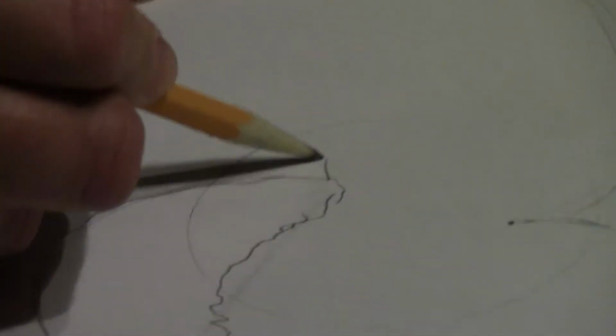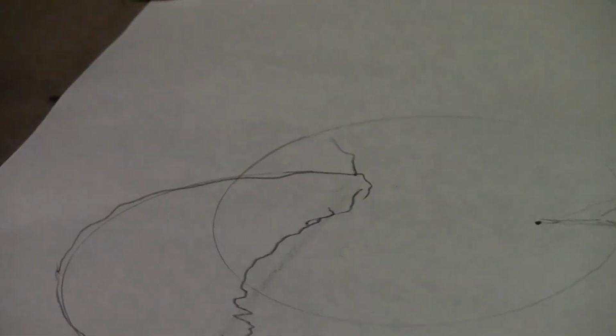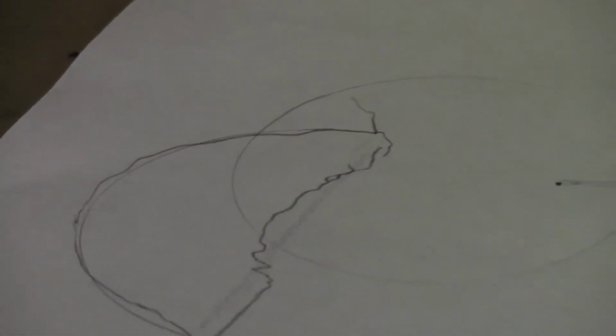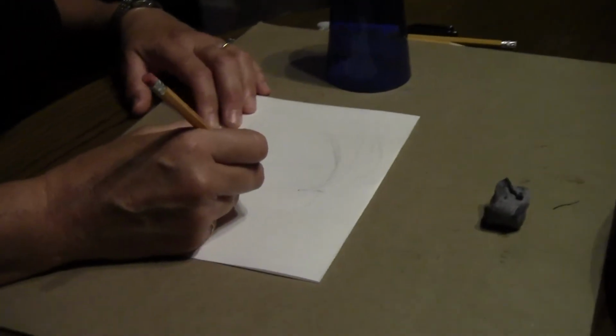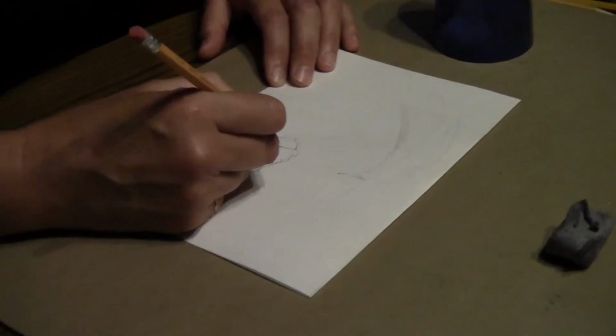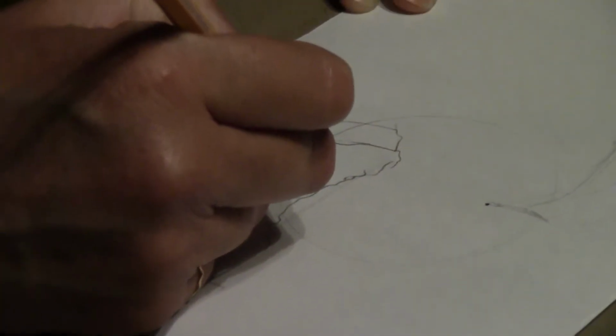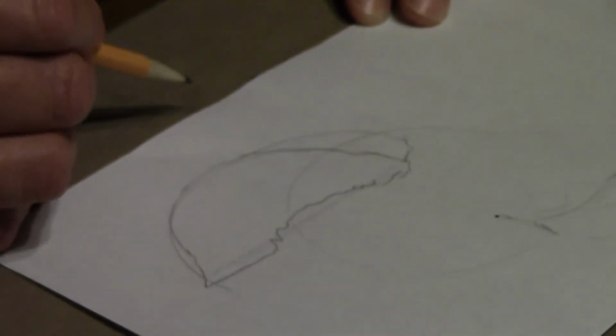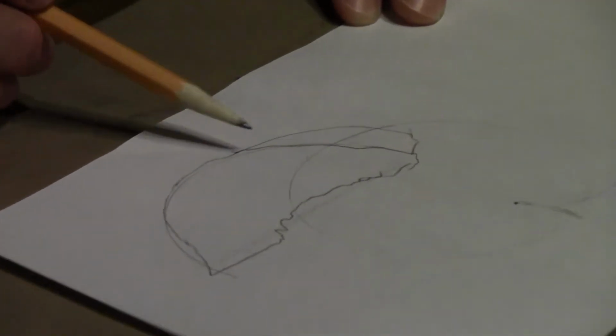And I'm looking at the edge. Remember, I want most of my time to be looking at my subject. It's not that I'm not looking at the paper, but I'm going to draw a little bit and look a lot. Draw a little bit, look a lot. Okay, so there's the basic form of my peach.